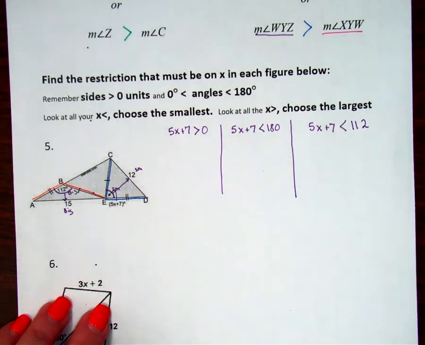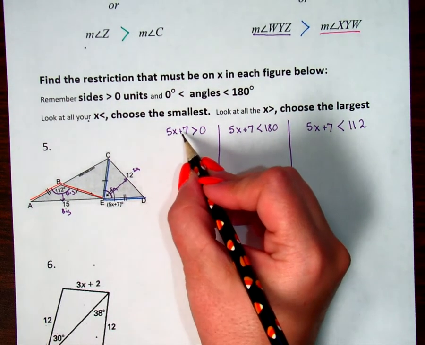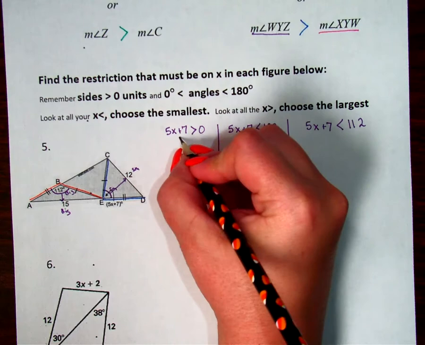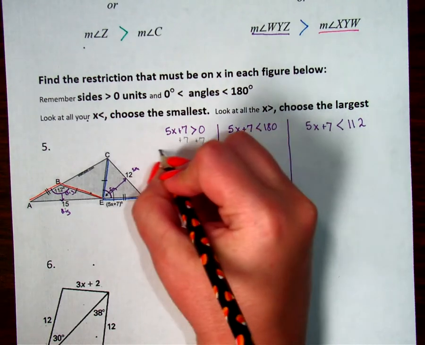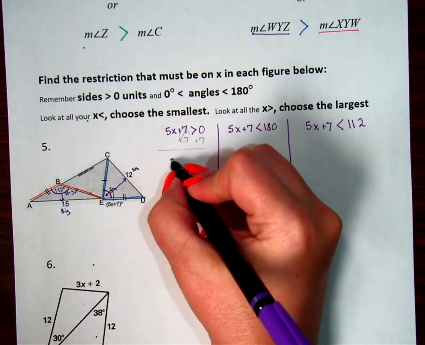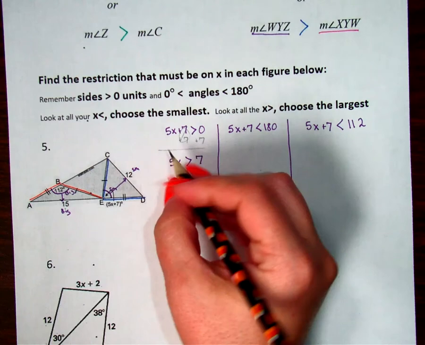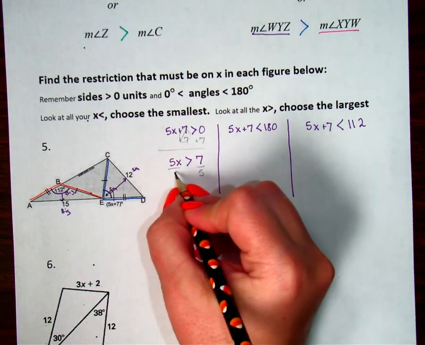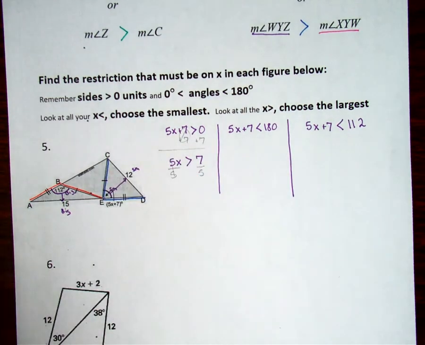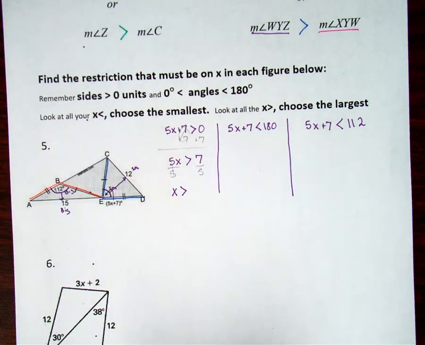Okay? So then I'm going to solve these inequalities. I'm going to start with 5x plus 7 is greater than 0, so I'm going to add 7 to both sides. 5x is greater than 7. Divide both sides by 5, division property of equality. And x is greater than, when I change that into a decimal, it does make a nice terminating decimal.